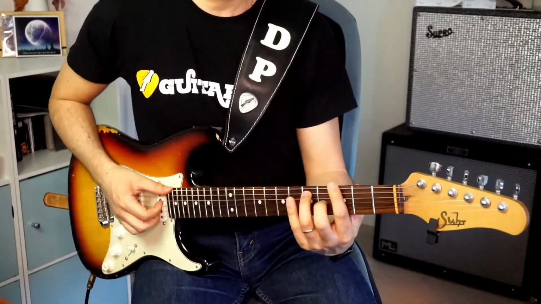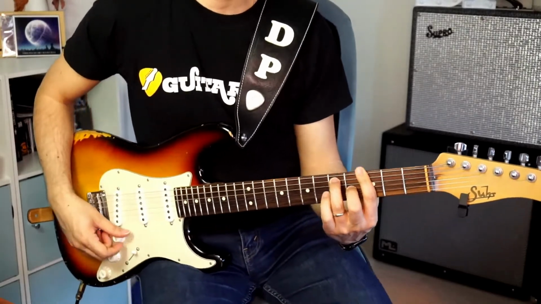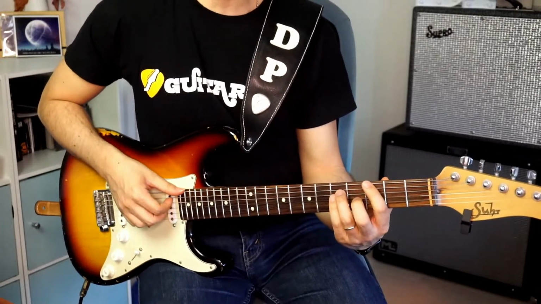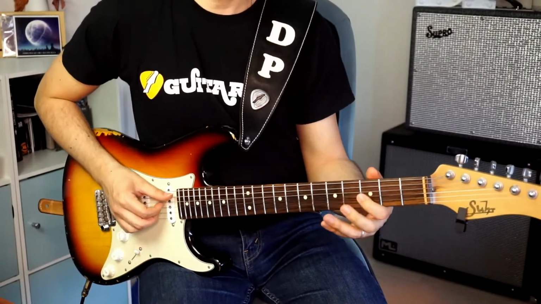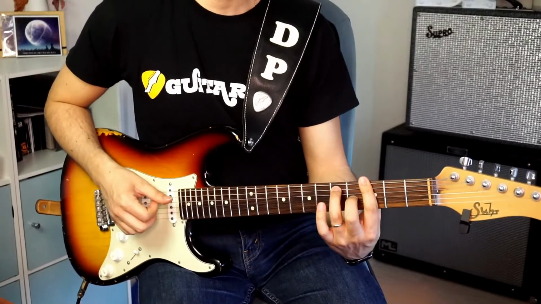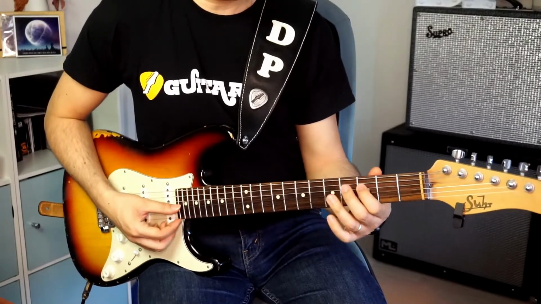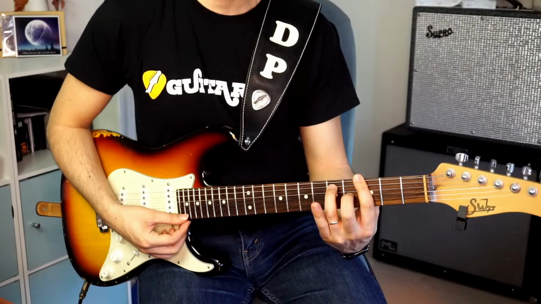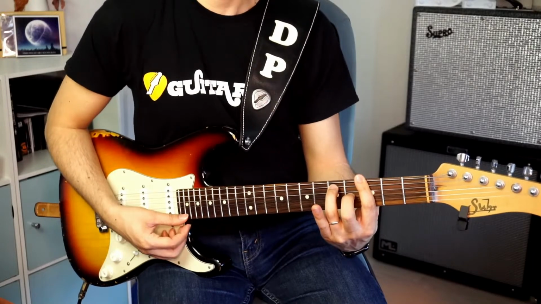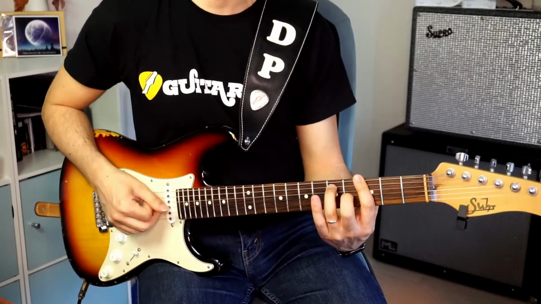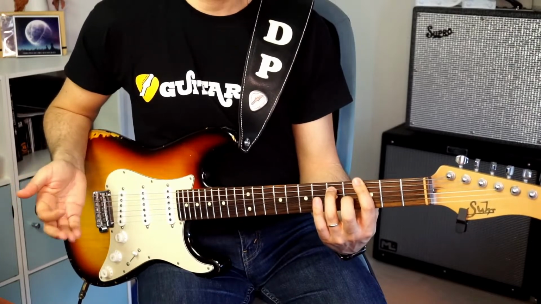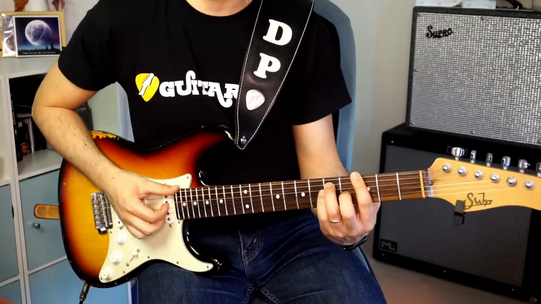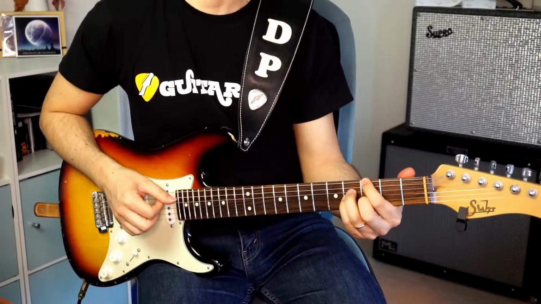Okay, so G7 basically is a major chord, right, with the minor 7th. So we have G, B, D, and F. So it's a major triad with the minor 7th. Once again, in harmonization, we will have a major chord with a major 7, right?